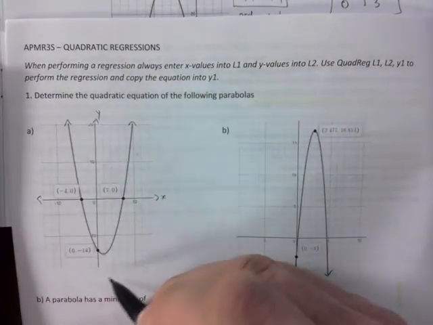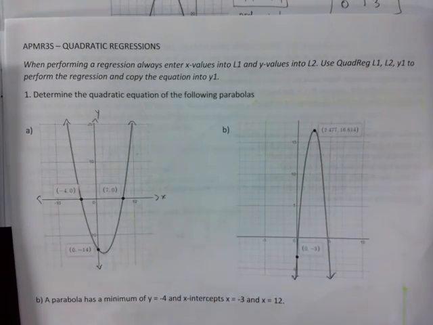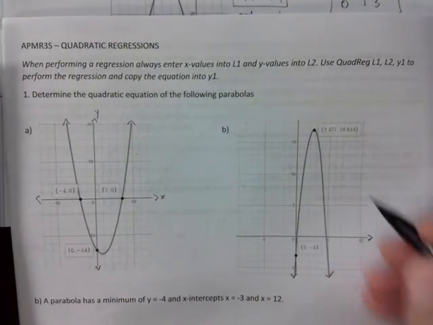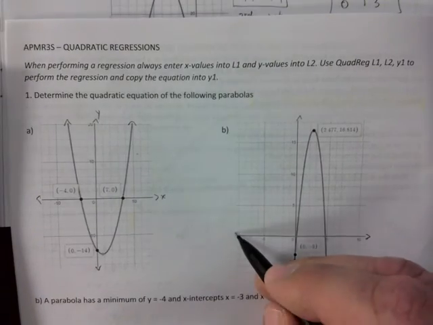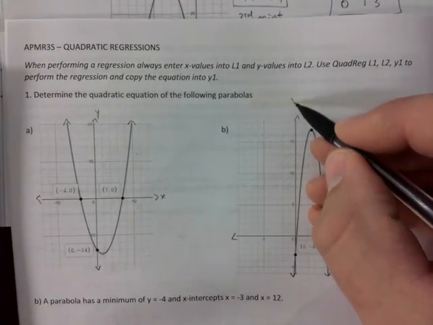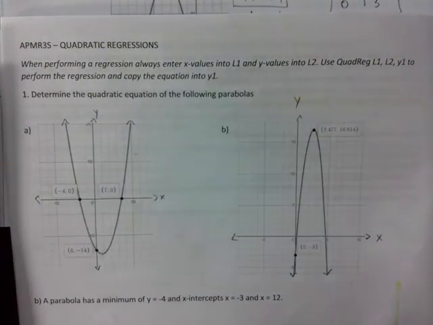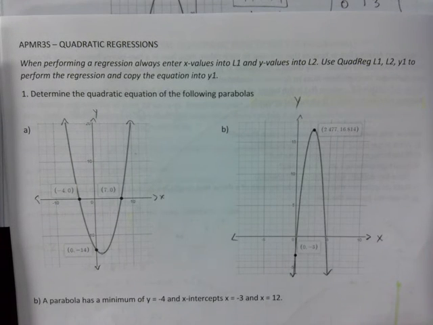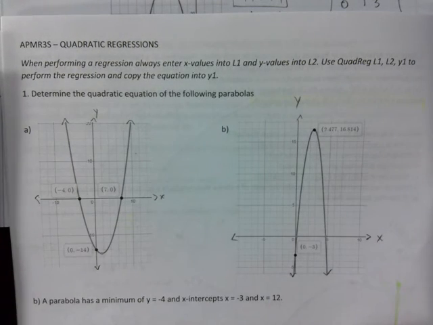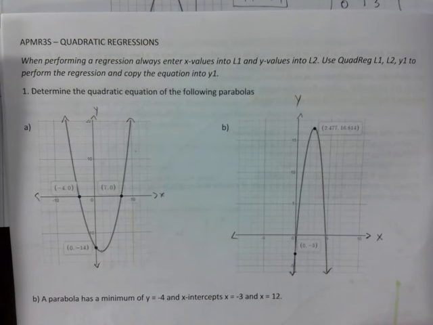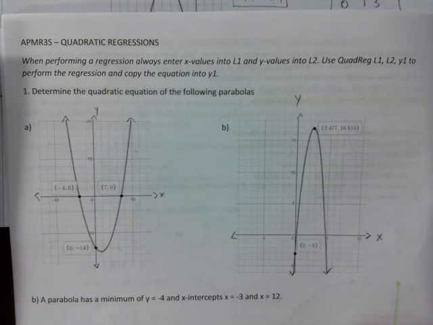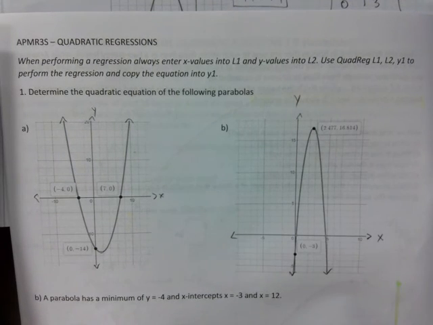All of those things, just make sure you take that into account. And this page is exclusively dealing with regressions. I need you to be very good at it. I need you to just be able to know what to type. Oh, I'm not seeing it. Is plot 1 turned on? Zoom 9. Why is that not working? Oh, is plot 1 turned on, right? Things like that I need you to be really good at.